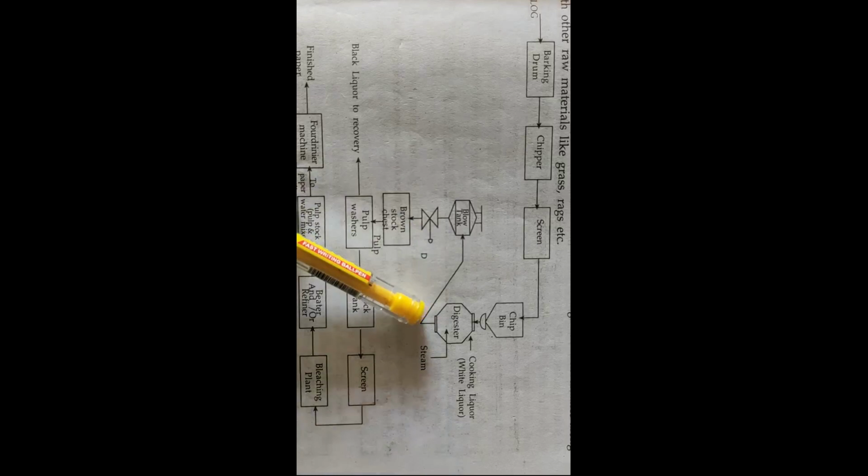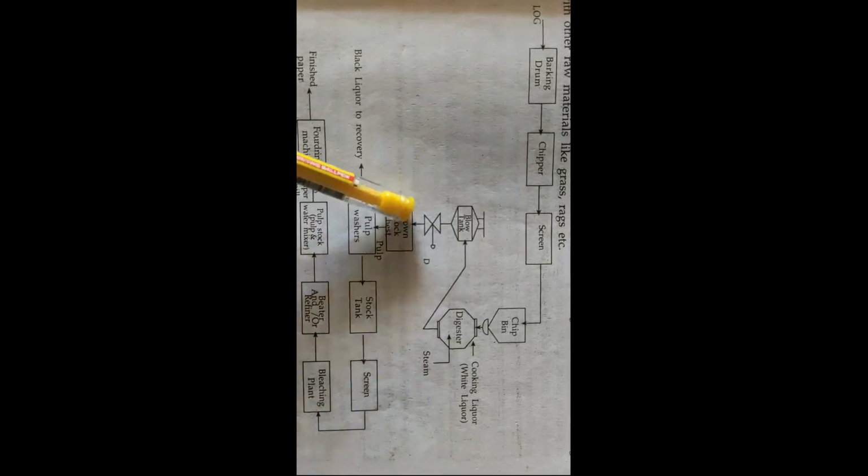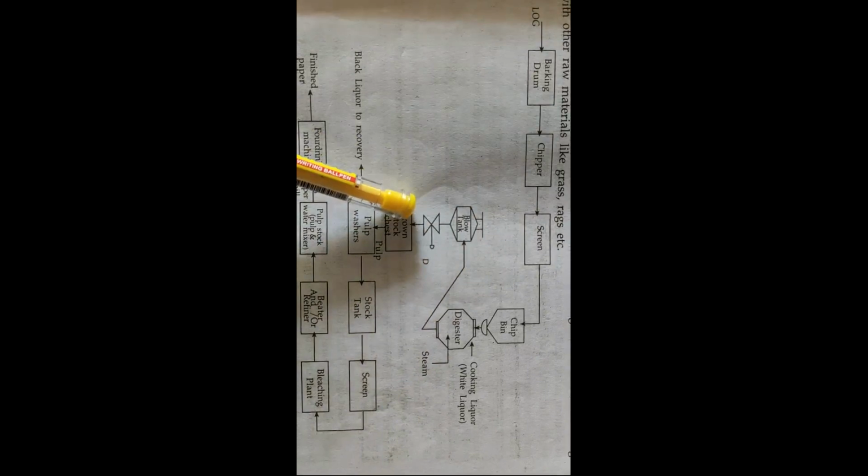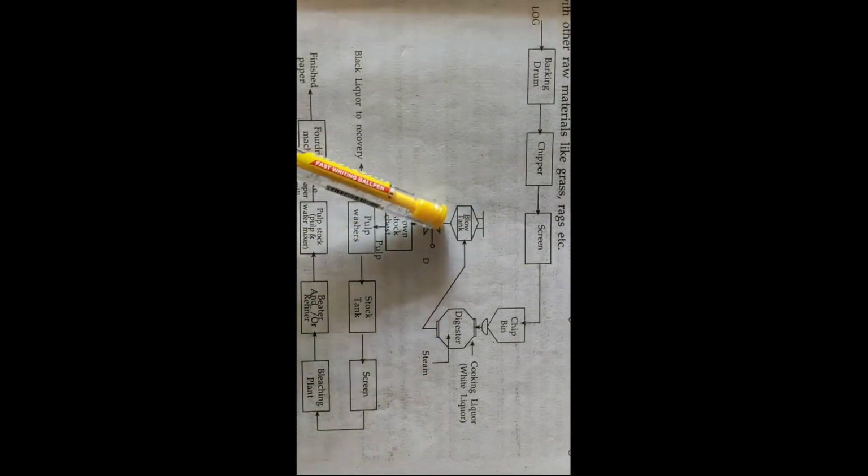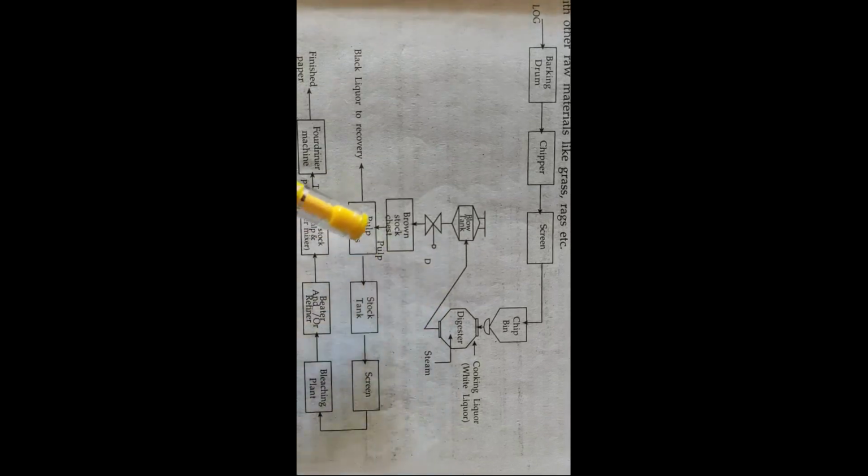That pulp is sent to the brown stock chest via a blow tank. Here the blow tank separates the moisture of the pulp. Then the pulp is sent to the brown stock chest.